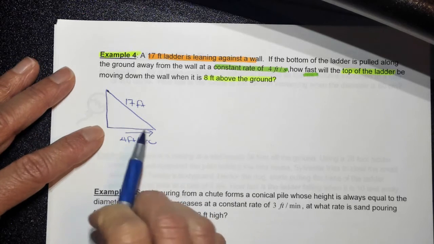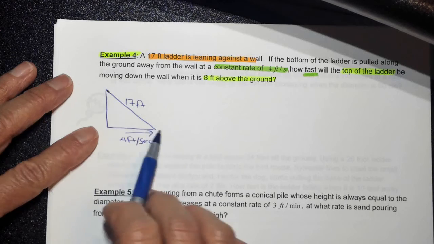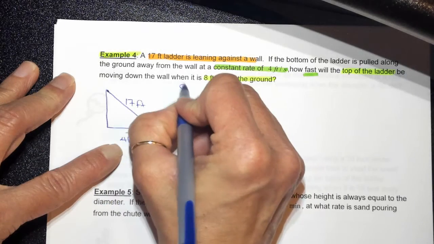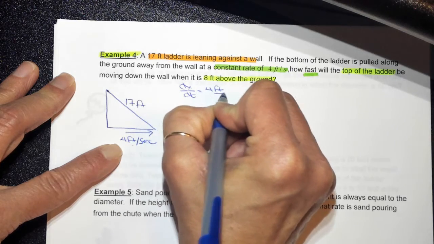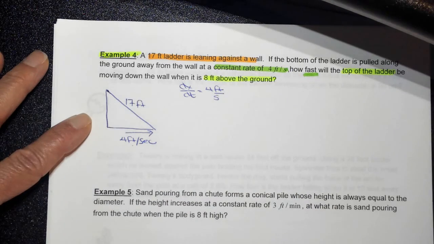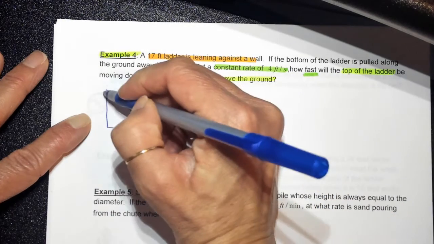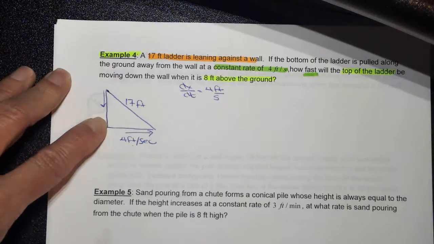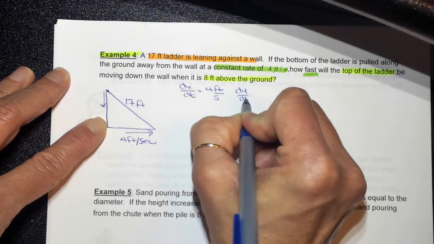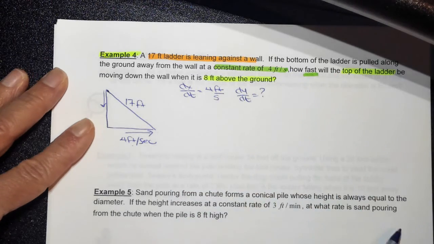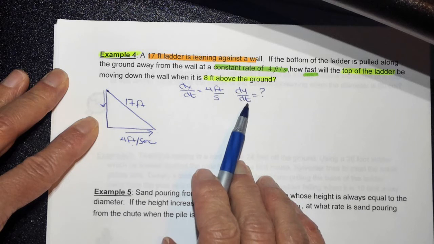When we're talking about a triangle, more specifically a right triangle, this is usually your x value. So this would be dx/dt is 4 feet per second. Okay? And they want to know how fast the top of the ladder will be moving down the wall. So they want to know dy/dt. When they say how fast or at what rate, it's a derivative. So this is our unknown value. This is what we want.